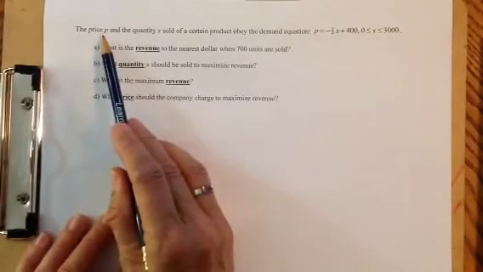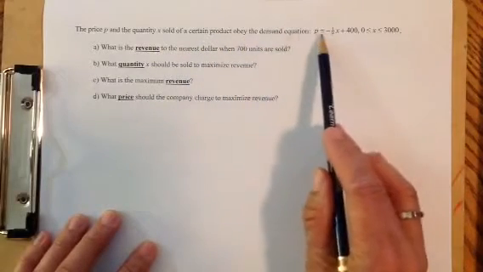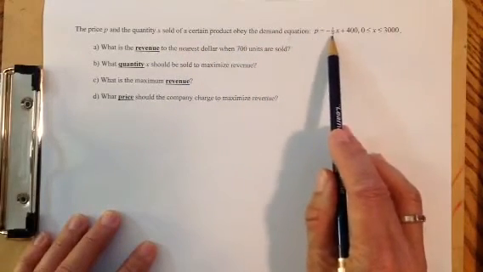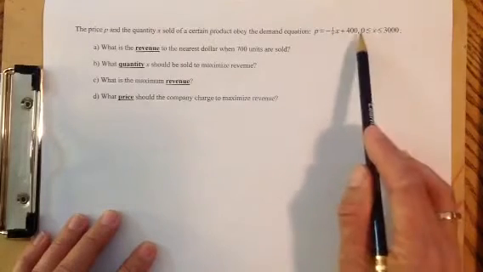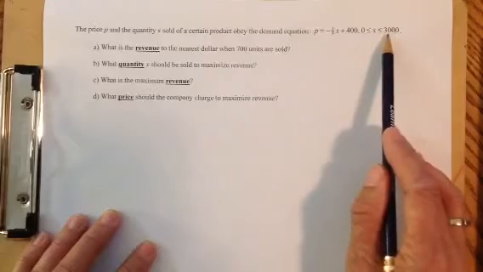We're told that the price P and the quantity X sold of a product obey what's called the demand equation, and it's given right here to us. P equals negative 1/9 X plus 400, and then after that there's this comma, 0 less than or equal to X less than or equal to 3000. What in the world does that mean?